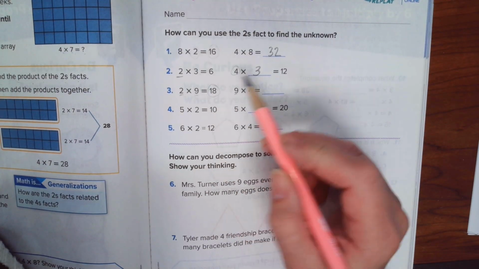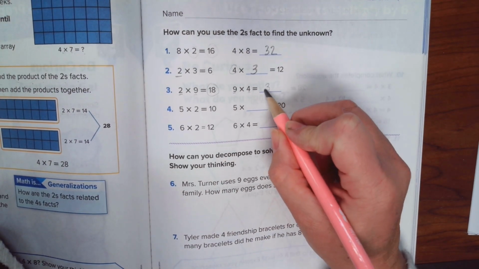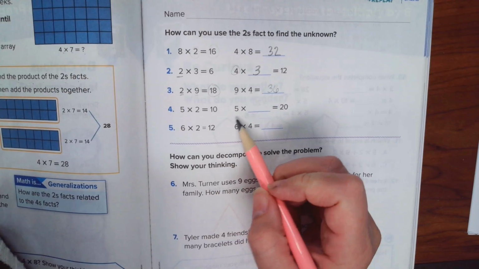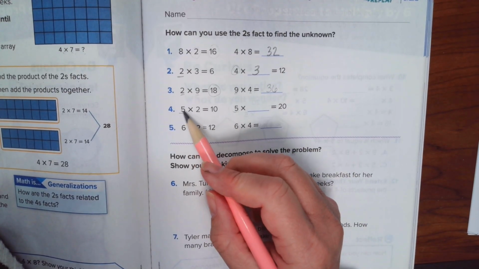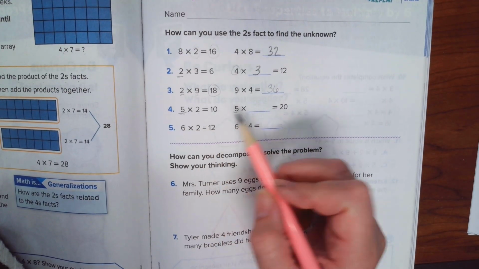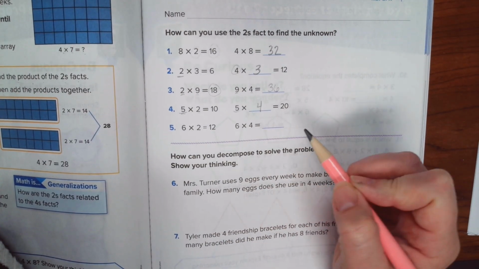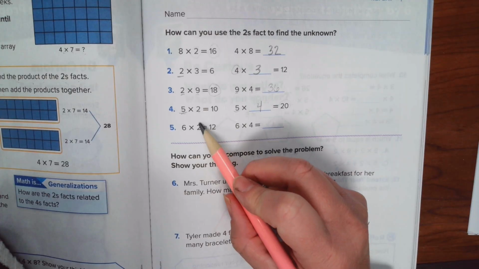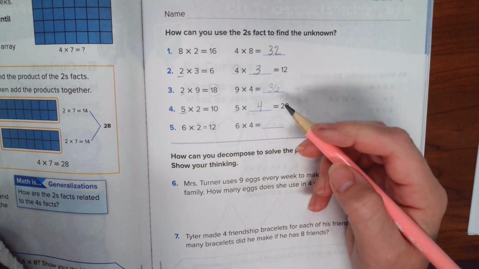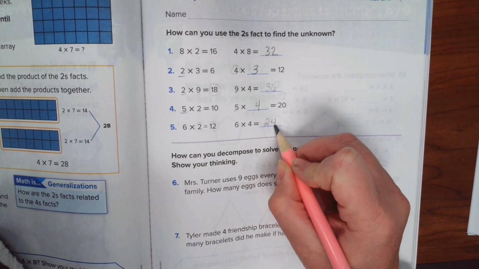So that means we need to double our 18, which is 36. 5 stayed the same, but we need to double our 2 to make the product 20. We doubled the 2, so that means we need to double the product, and that means it's going to be 24.